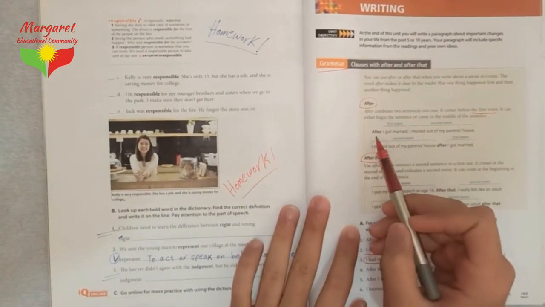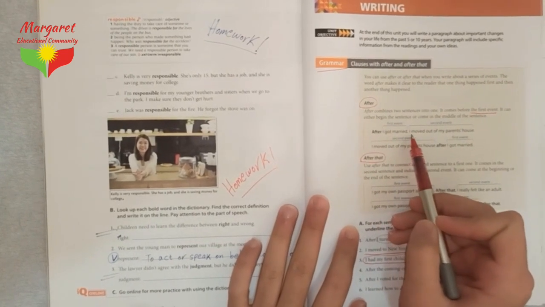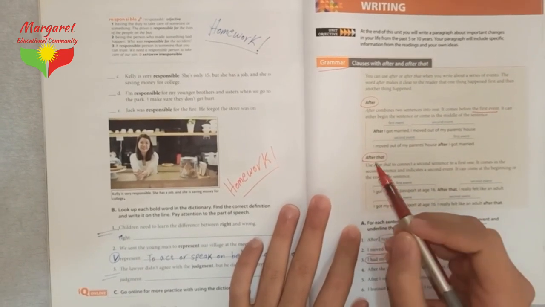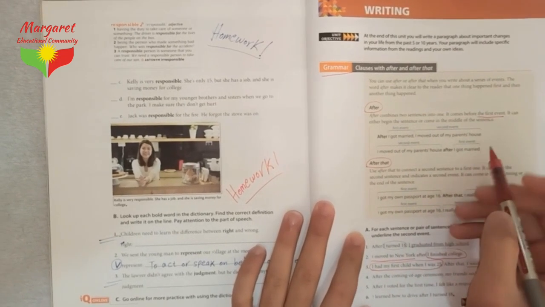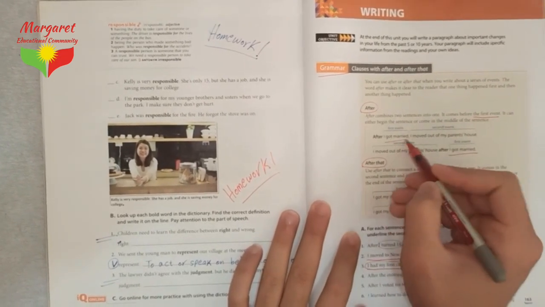Look at these. After I got married, I moved out of my parents' house. I moved out of my parents' house after I got married. So this is the first event.